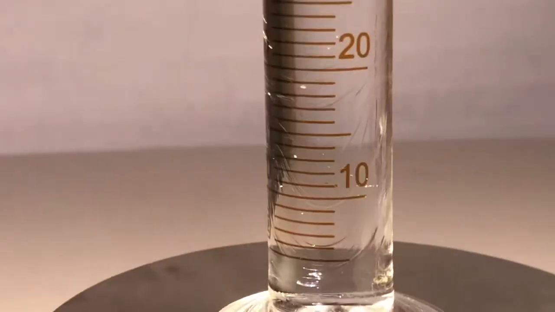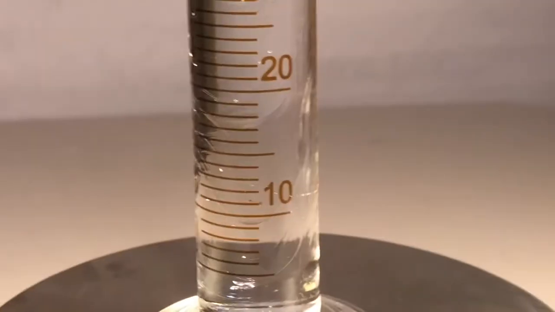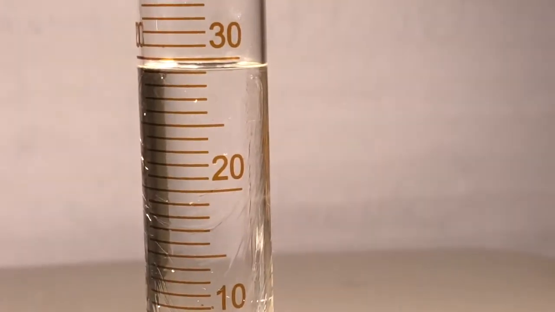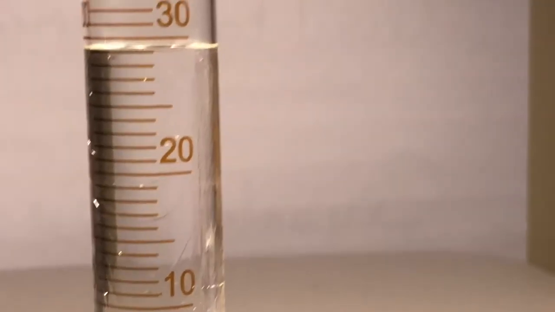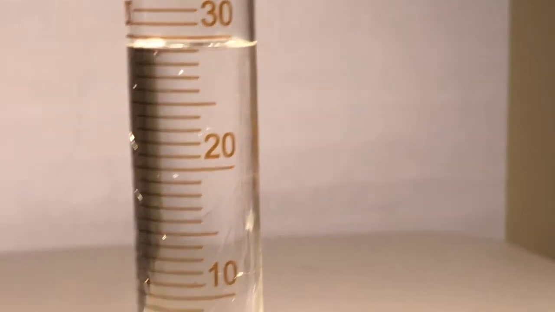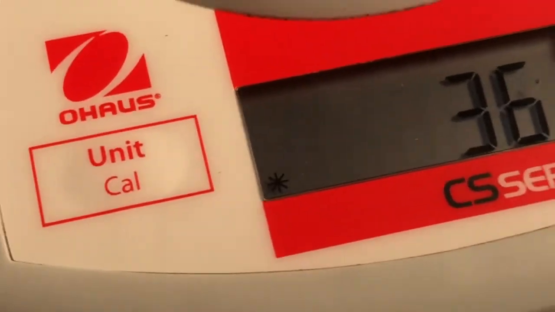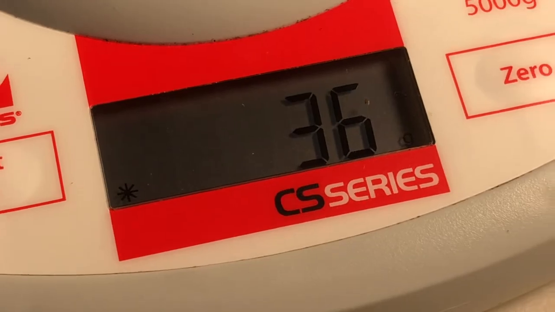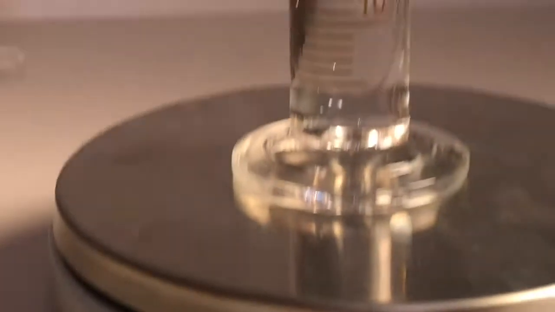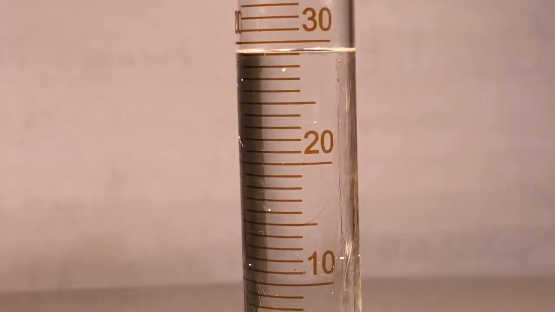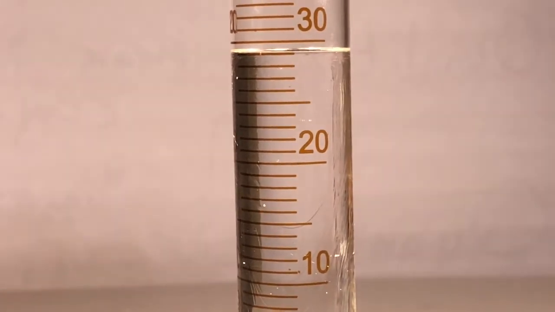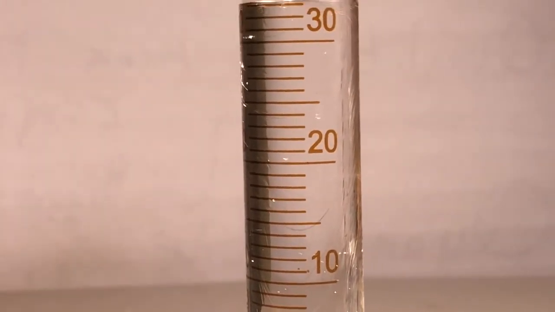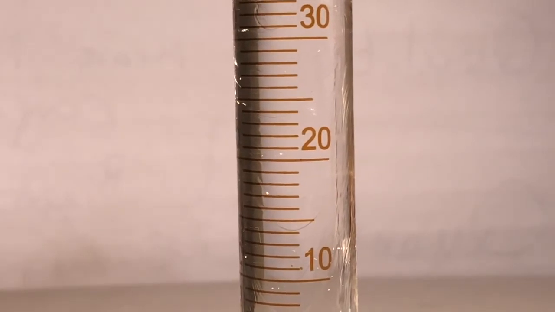What's that say, geniuses? You read it. And here comes your mass. Oh, got it. That's in grams. Two more. Two more, three more, 6. I don't know. I've lost count, you guys.